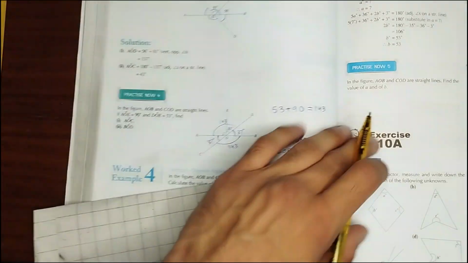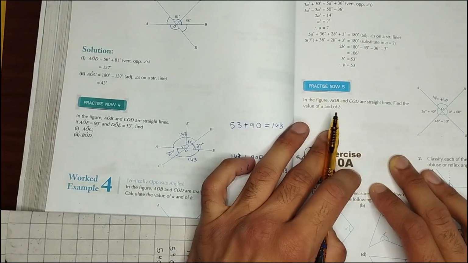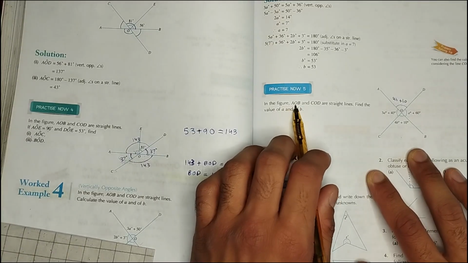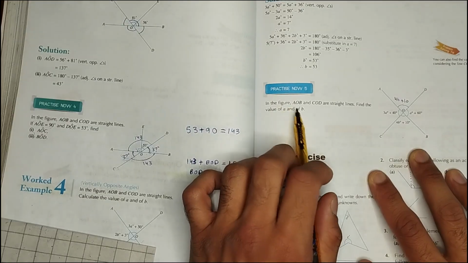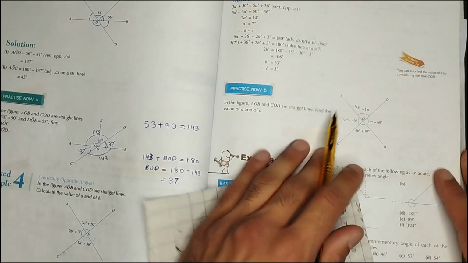Now let's do practice number 5. It says that in the figure AOB and COD are straight lines. Find the value of A and B. Look at this.